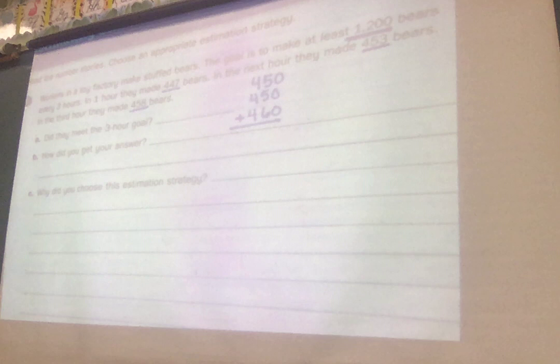Now, Avery chose for us to do the close to estimation. Why do you think she chose that one? When she looked at these numbers, why do you think she chose to go with close to estimation instead of front end? What was it about those numbers that you think she recognized? Christina? Because if you rounded those numbers to the nearest 100, it would be way off. 600. Yeah, it would be way off. If we did front end rounding, we would have had 400 plus 400 plus 400.